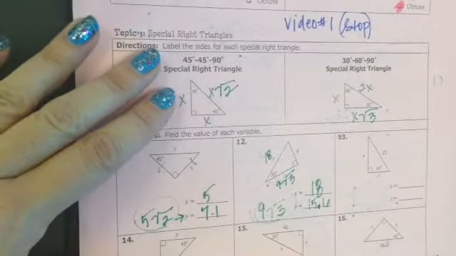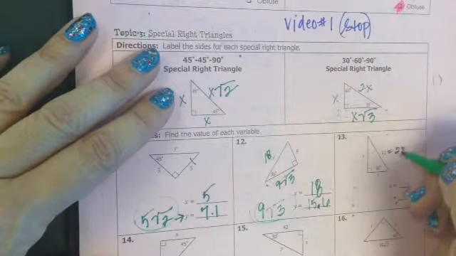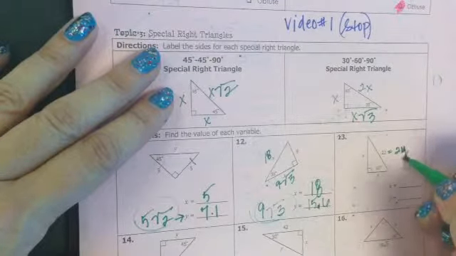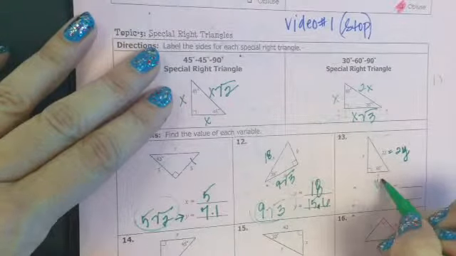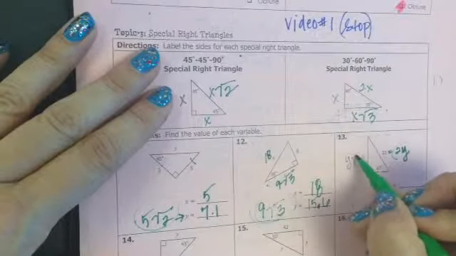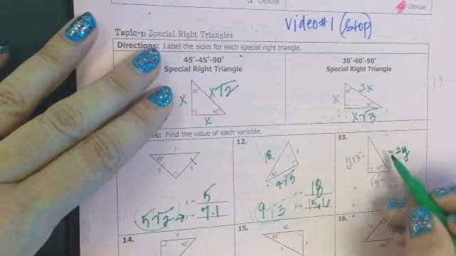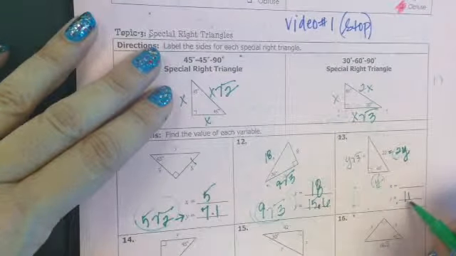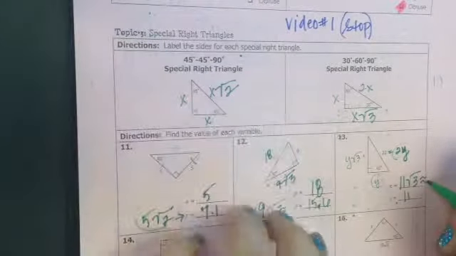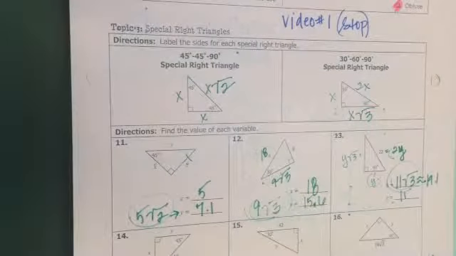Number 13, 30, 60, 90. I have the hypotenuse. The hypotenuse represents 2 times my x value. Well, actually, in this case, I shouldn't use x. I'm going to use 2 times y, because the way a 30, 60, 90 works, let's call this one y. This would be 2y. This would be y radical 3. So our y value must be 11. If 2 times y is 22, y must be 11. X would then be 11 radical 3. That's approximately 19.1. But again, no context to this problem. Better to have an exact answer.